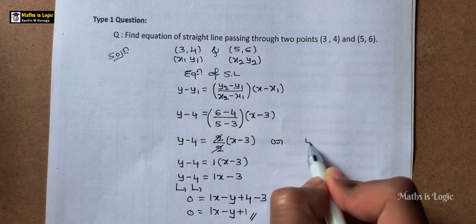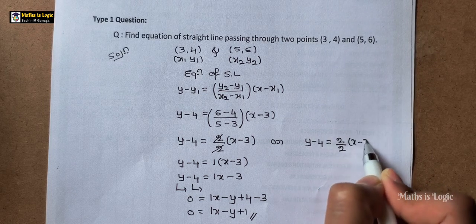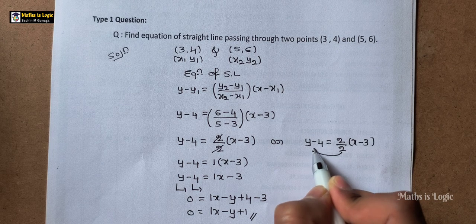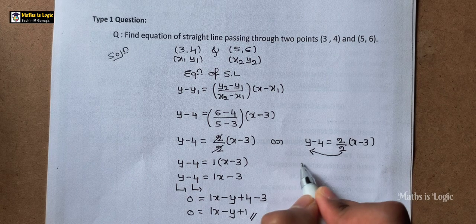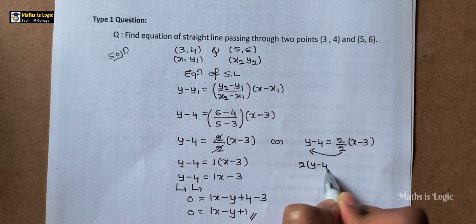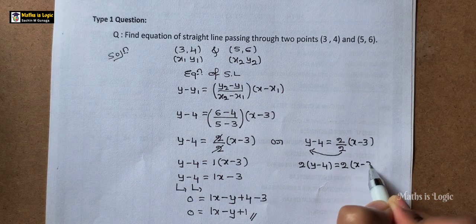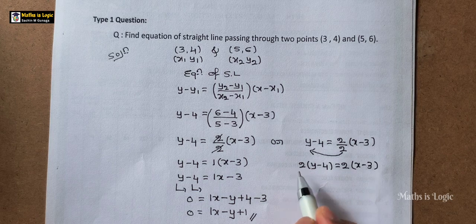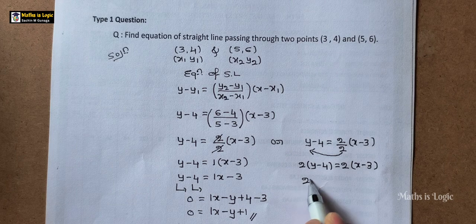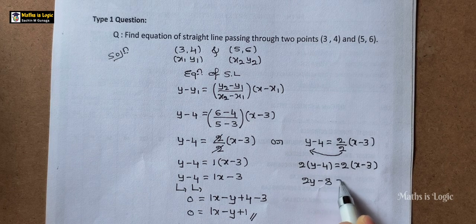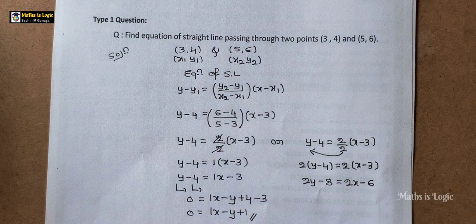Another way: y minus 4 is equal to 2 divided by 2 into bracket x minus 3. You can do cross multiplication. If you do the cross multiplication, this becomes 2 into bracket y minus 4 is equal to, in the numerator, the remaining value 2 into bracket x minus 3. Open the bracket on the left hand side as well as on the right hand side. 2 into y, 2y, minus 2 into 4, 8, is equal to 2 into x, 2x, 2 into minus 3, minus 6.